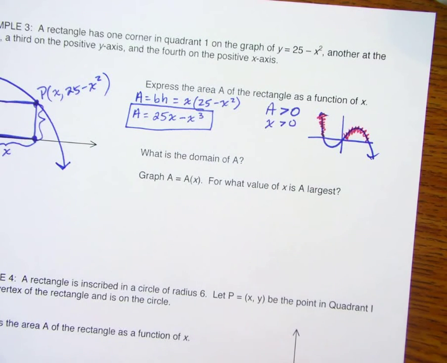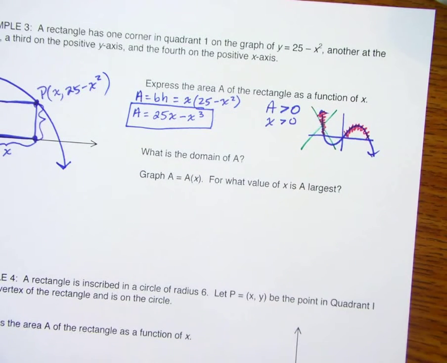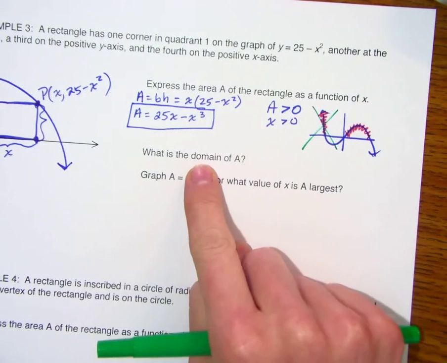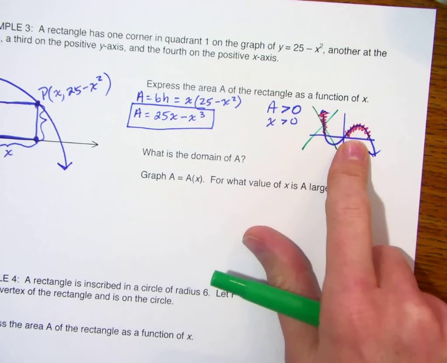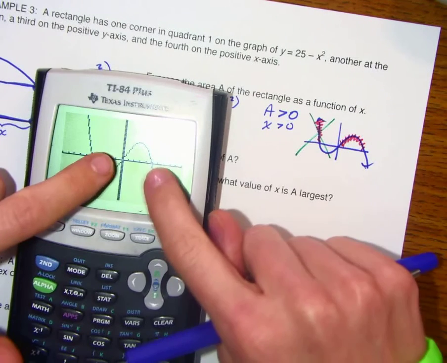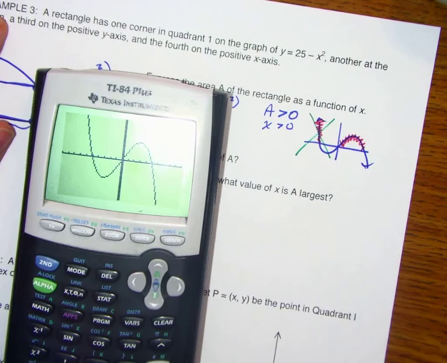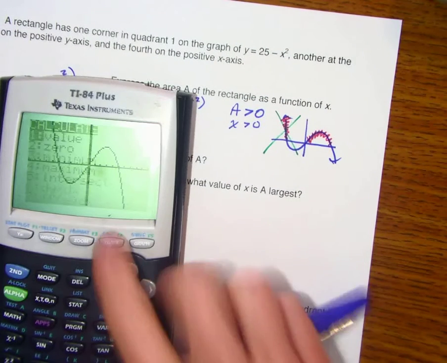And so what's going to happen is I can go ahead and ignore this section of the graph, all right? So when we're trying to find the domain of A, we're really trying to figure out what this piece is. This is going to be our domain of A. All right, so let's come over here. And what are we going to have to do to find that? We need to figure out the zeros, okay? So we're going to go second trace 0.